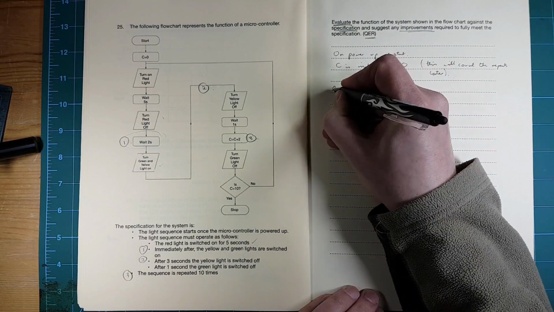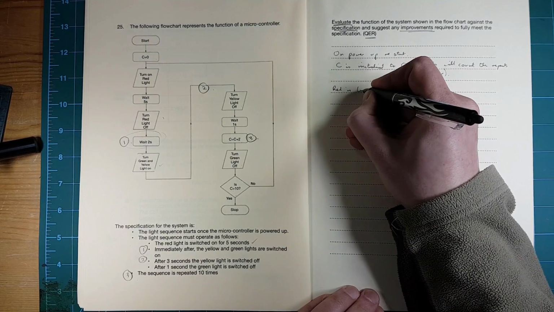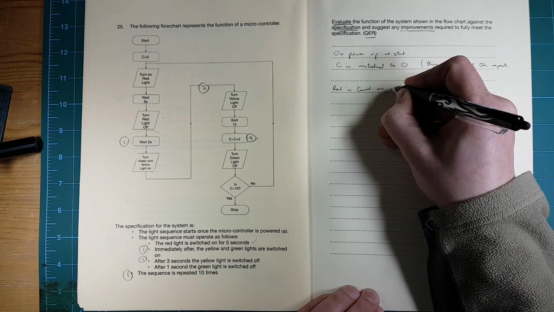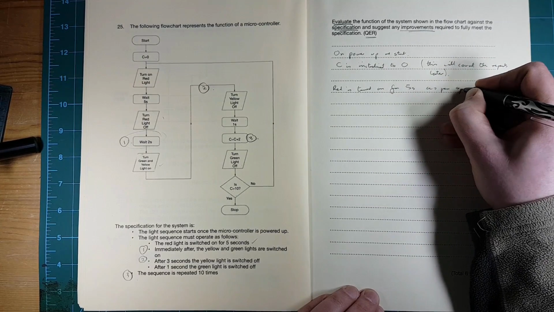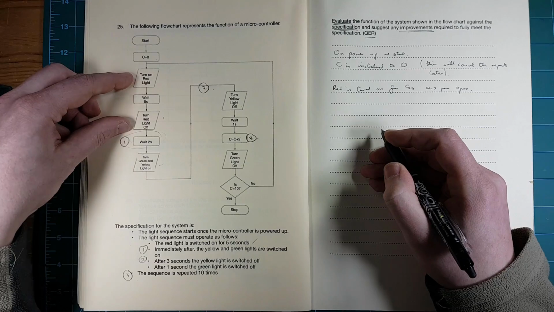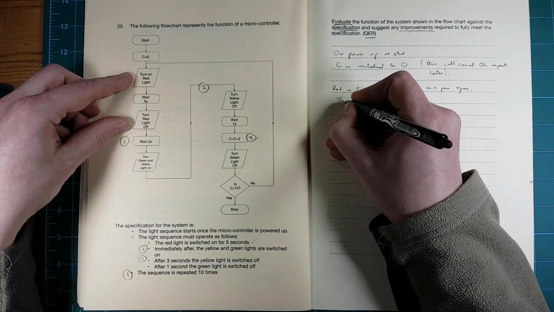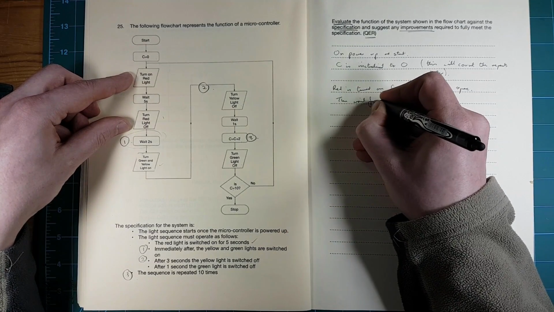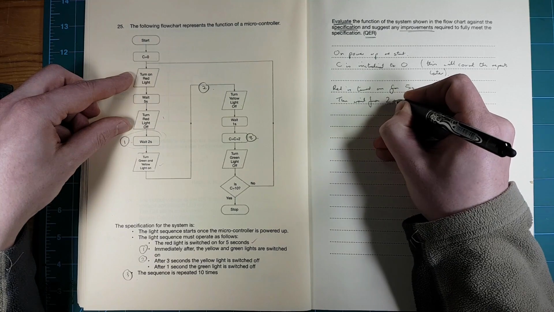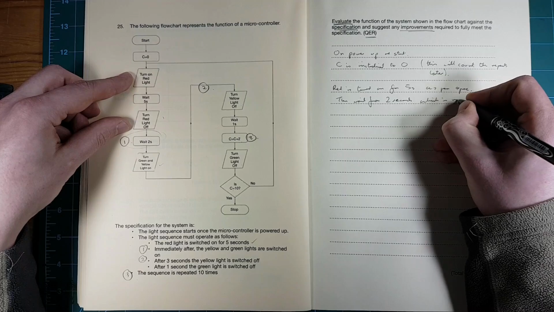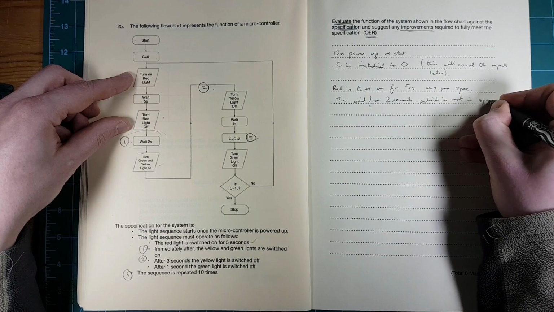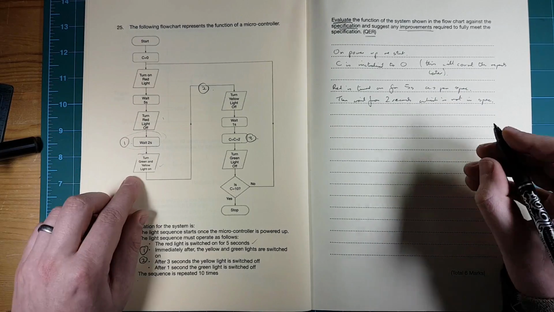Okay, red light is turned on for 5 seconds as per spec. So we got to here now. Then wait for 2 seconds, which is not in the spec. So I've got to here now.